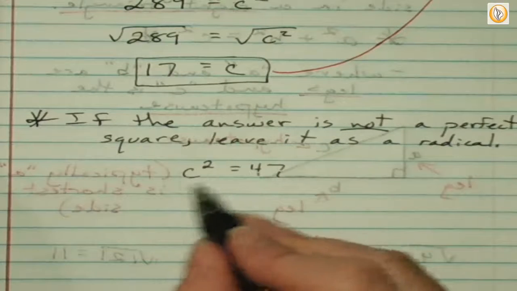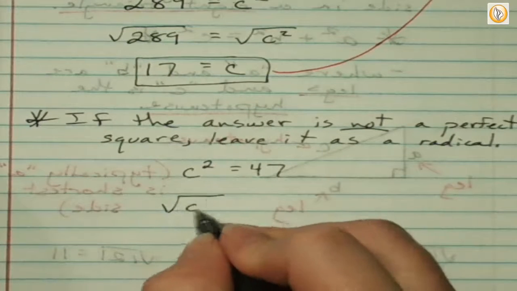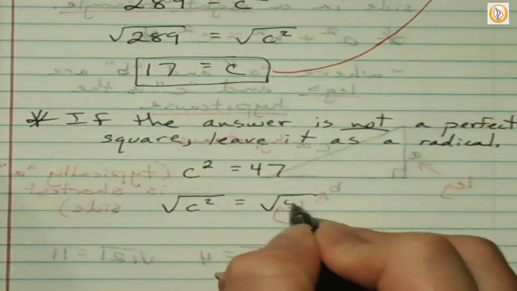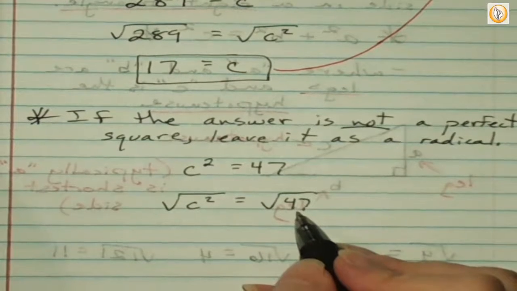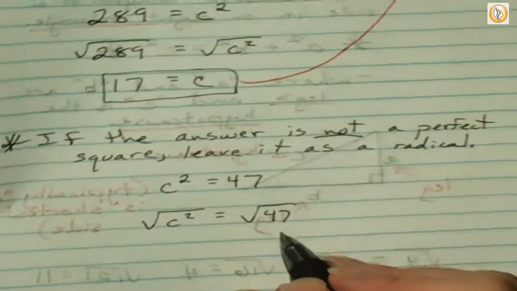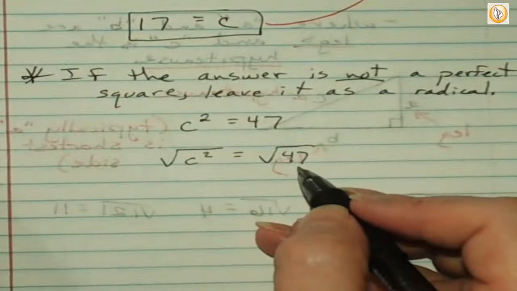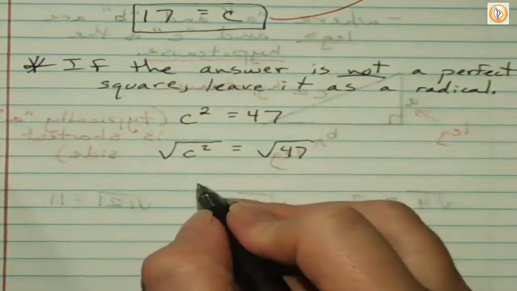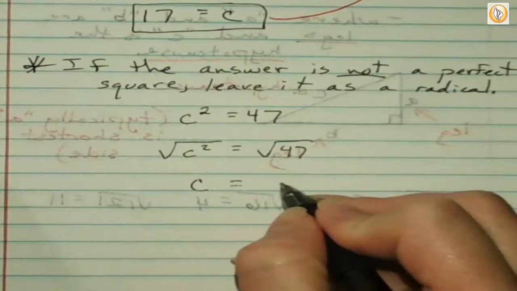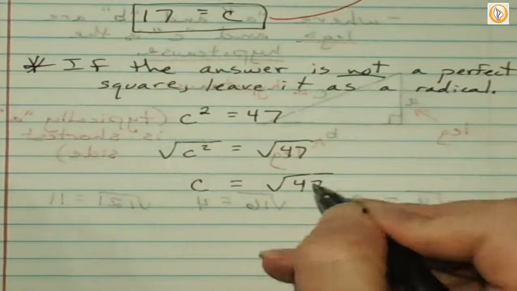Okay, to take that out of a square, we're going to square root both of them. Is this a perfect square? Joseph, is this a perfect square? Kelly, is this a perfect square? No. 49 would be, but this is not. So then the answer will be C equals square root of 47.